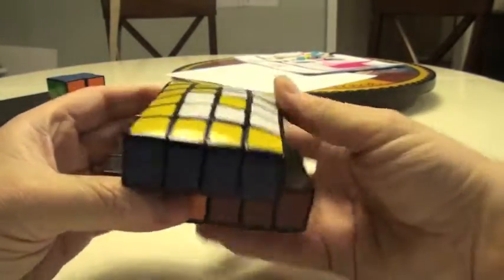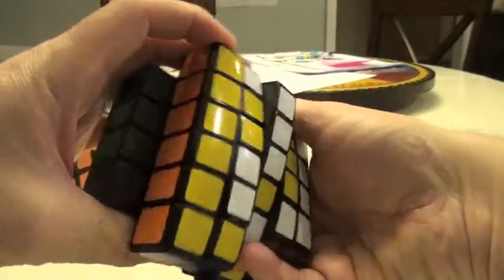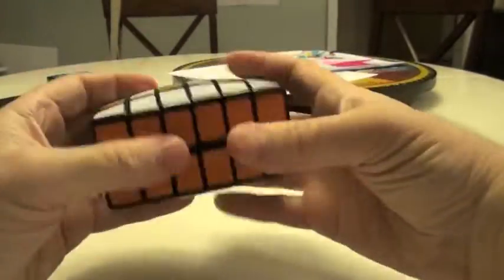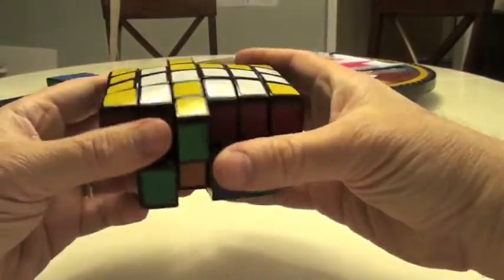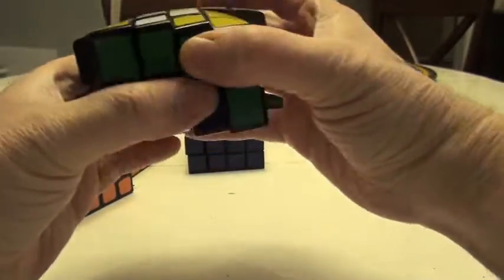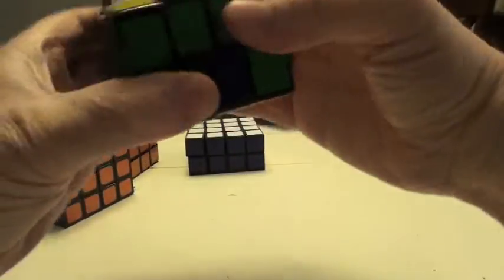2L, move it to the R, 2R. Now I'm not going to bandage anything because it's in the 4x4 area, and that doesn't bandage with anything. And move it in, so this is in. This will come to here. Turn, turn, turn, turn, turn, turn, and turn.